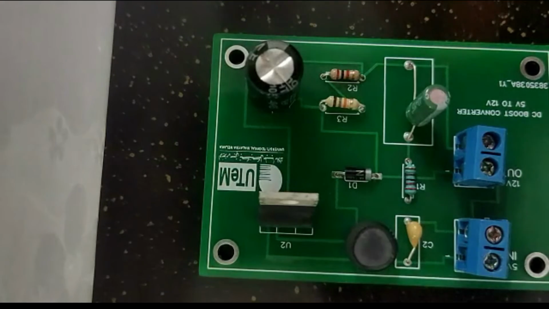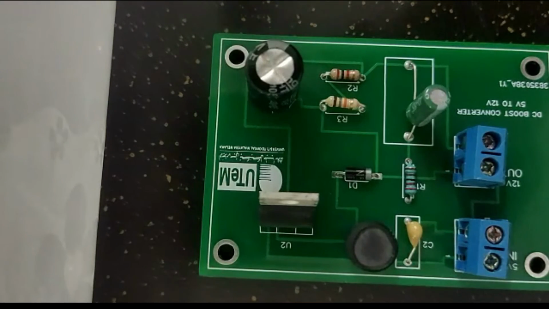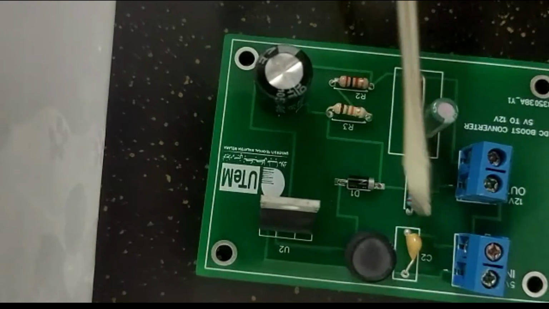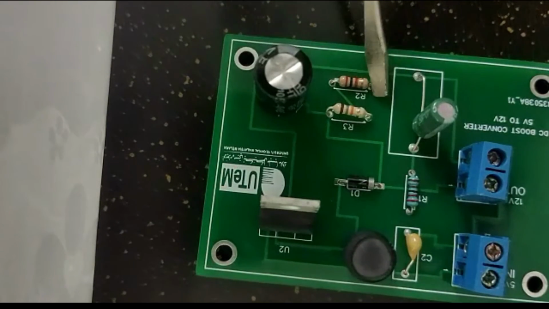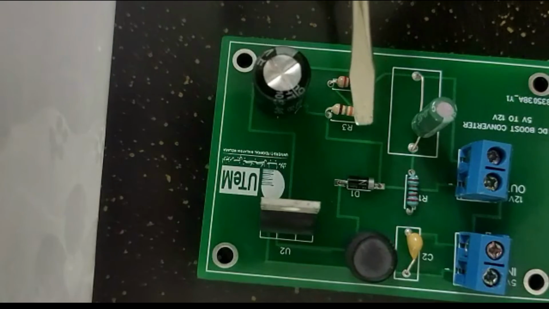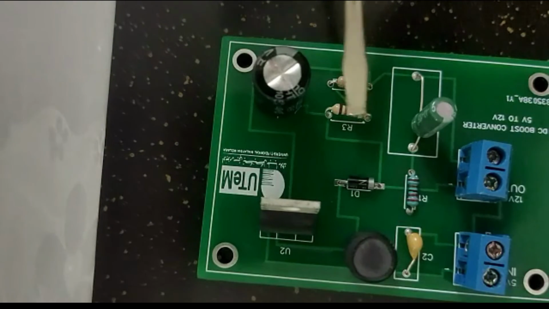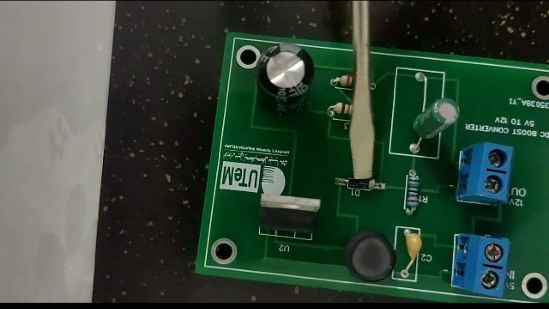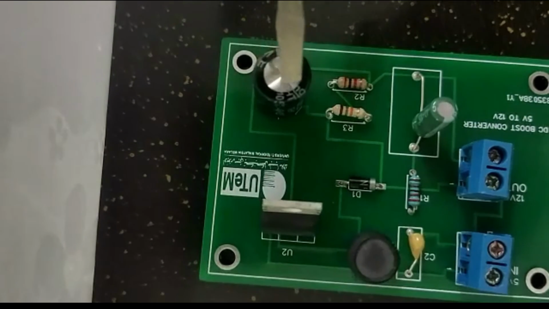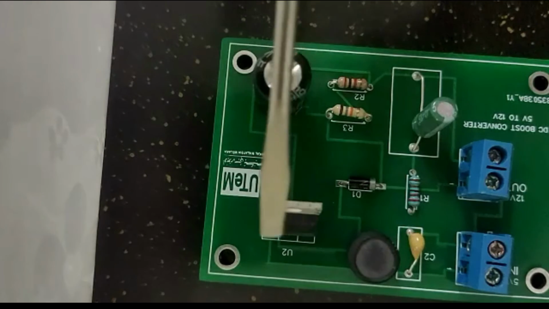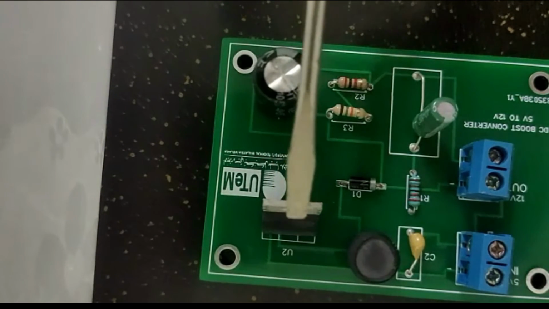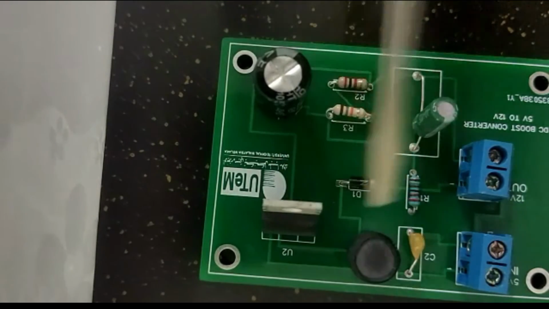In this circuit, there are several components, namely capacitor, resistor, diode, inductor, and the main controlling IC, the LM2577.